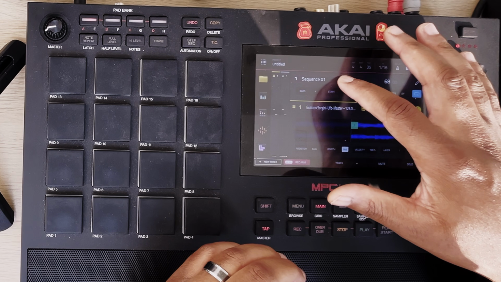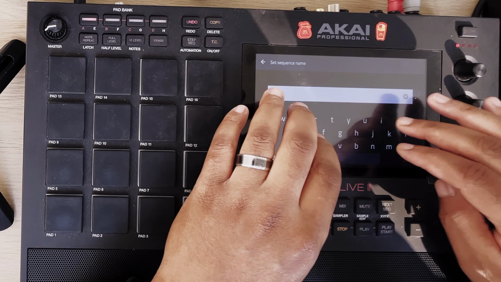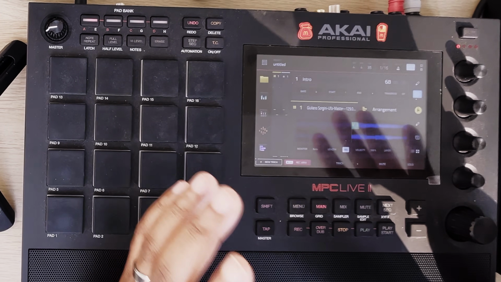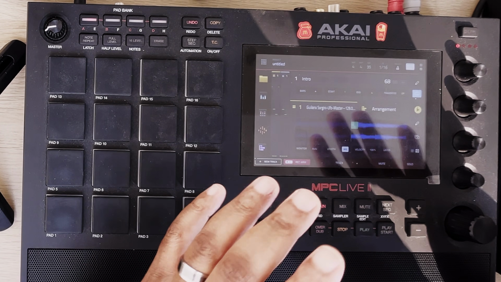So let's name it. Let's try to stay organized here, right? Just hold down and then just put intro, INTRO, right? Boom. So you know that that's your intro. You want to stay organized. And now we want to start to try to get into the beat. So we know the sample is at 68 beats per minute. We know that this is the intro.